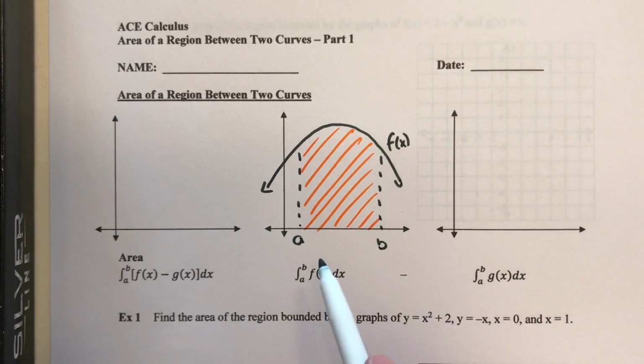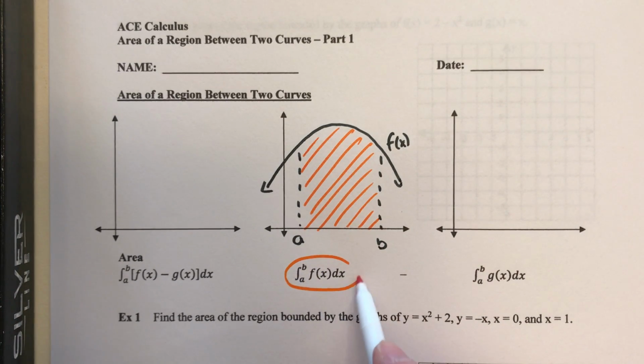So what we've been doing is we have been using an integral to represent that area, right? So we have our function and we have the boundaries A and B here. And to evaluate that, we took the integral and then did top minus bottom.